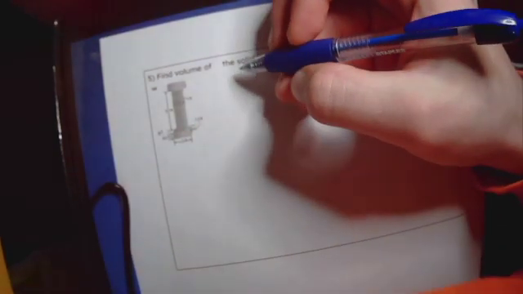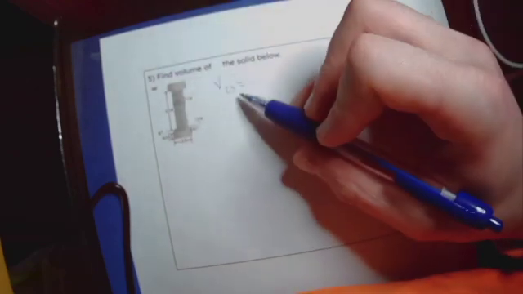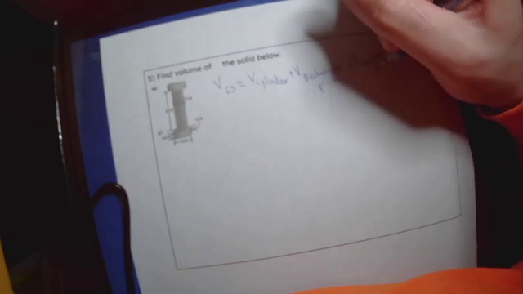We're going to be going over a volume of a composite solid. Okay, so I have 2 rectangular prisms and a cylinder. So the volume of the composite solid, I'll use CS for composite solid, is the volume of the cylinder plus the volume of the rectangular prism plus the volume of the rectangular prism.